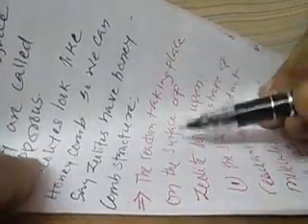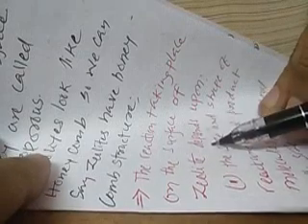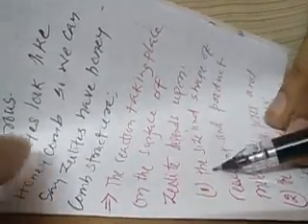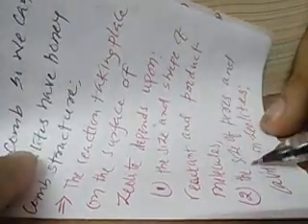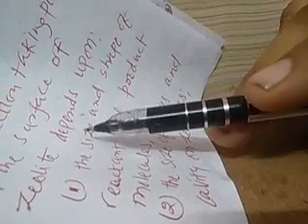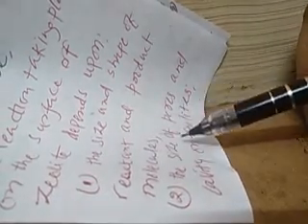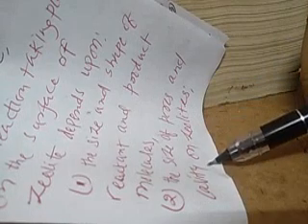Now, important point: the reaction taking place on the surface of zeolite depends upon, number one, the size and shape of the reactant and product molecules, and number two, the size of pores and cavity on the zeolites. So you can easily understand that the catalytic process on the zeolite depends upon the shape of the reactant and product molecules, and also upon the size of the pores or cavity on the zeolite surface.